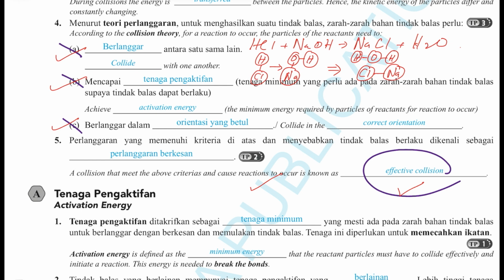So let's say I have it like this. Let's say HCl collides with incorrect orientation like this. Okay, this is not the correct orientation of collision.